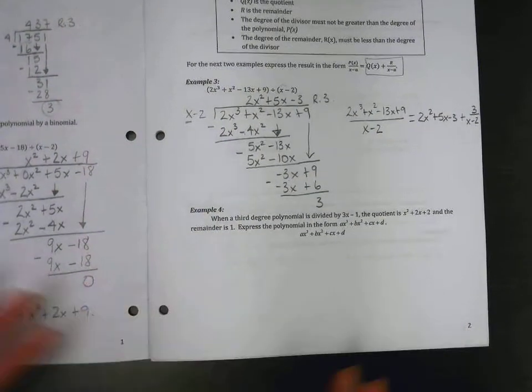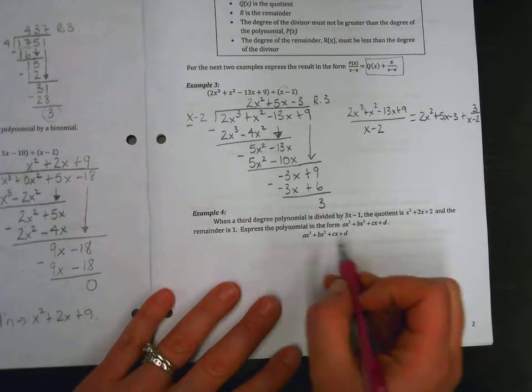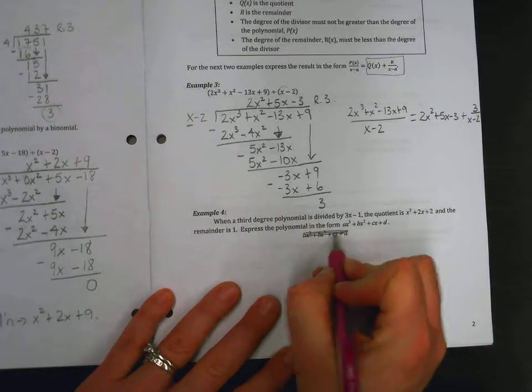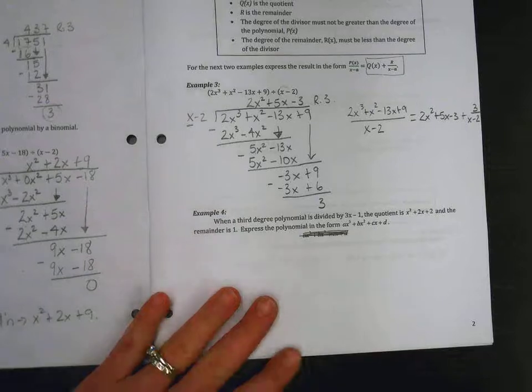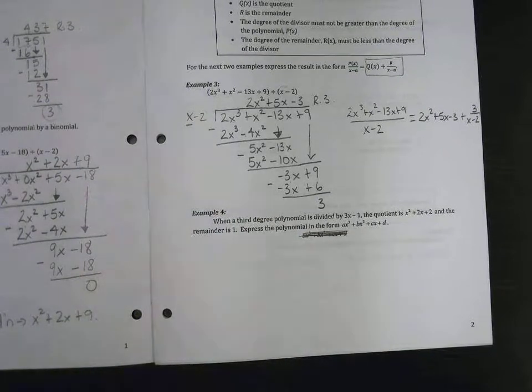All right, and then finally, example 4. This is a typo. This should not be there, so we'll just void that out. It says, when a third degree polynomial is divided by 3x minus 1, the quotient is x squared plus 2x plus 2, and the remainder is 1. Express the polynomial in the form of ax cubed plus bx squared plus cx plus d.